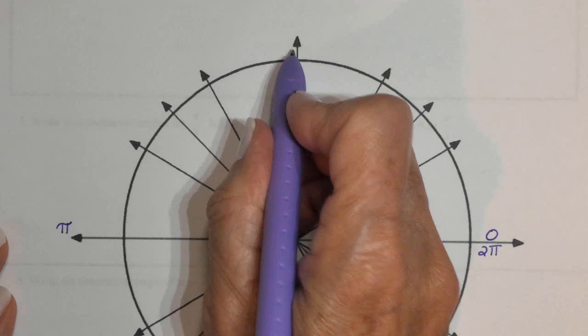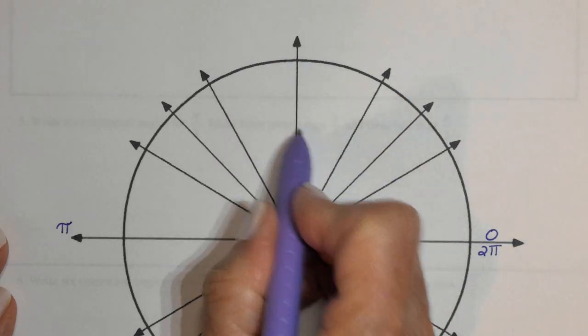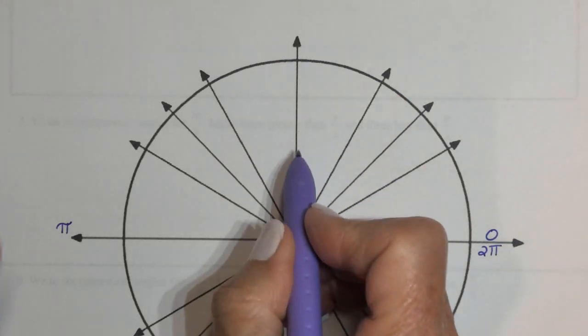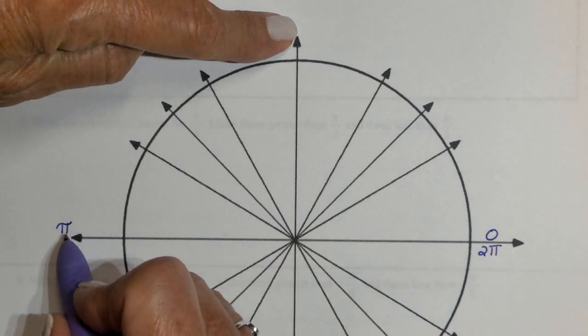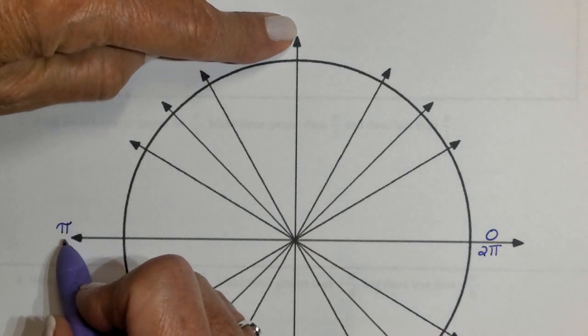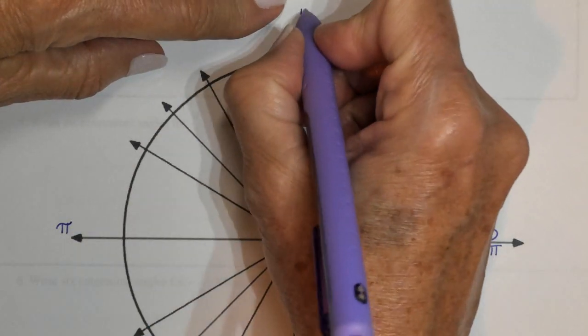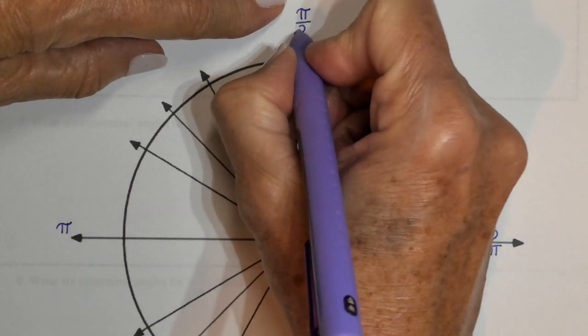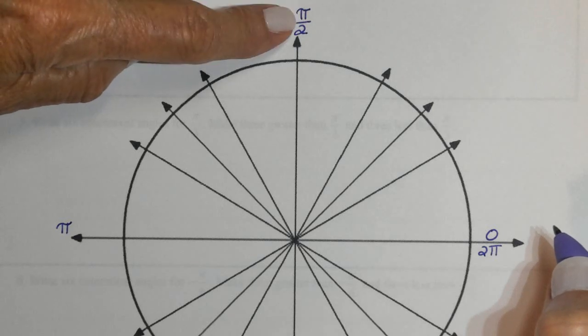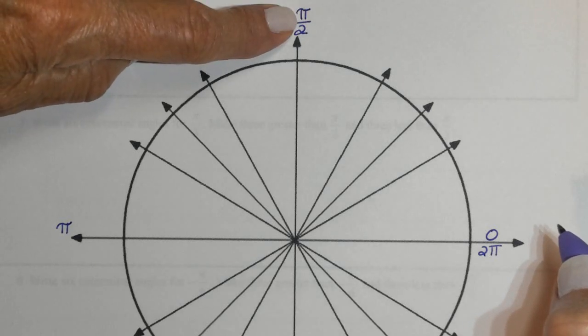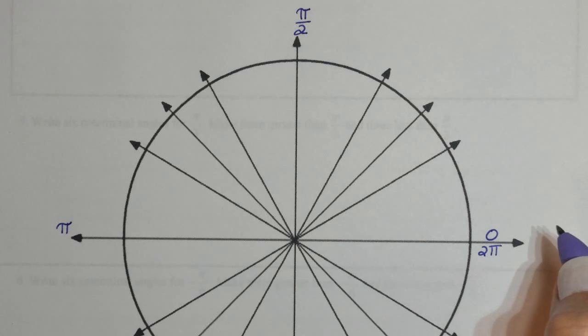So what if we go a fourth of the way? What happens if we go only up to here? That's 90 degrees, right? What would that be? Do you agree? 1/2 of pi. I'm going to write that in the simplest way I can, pi over 2. That's how you're going to see it all the time.